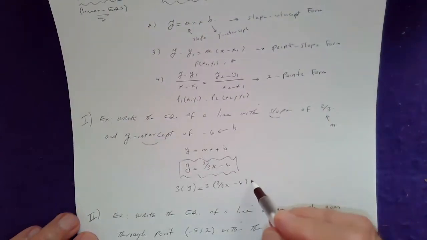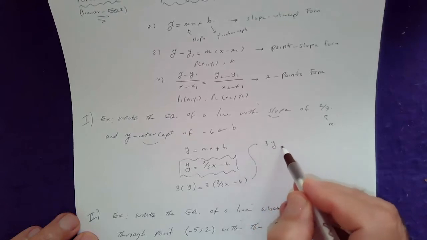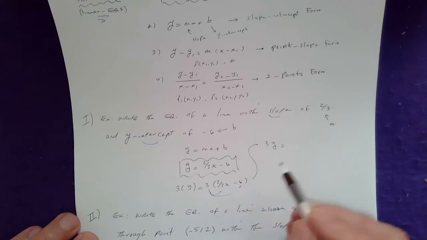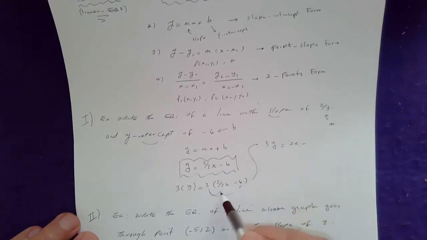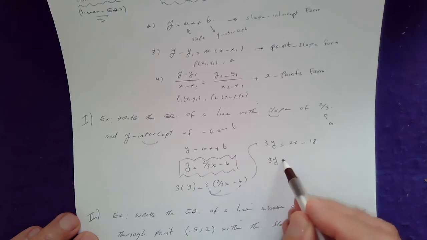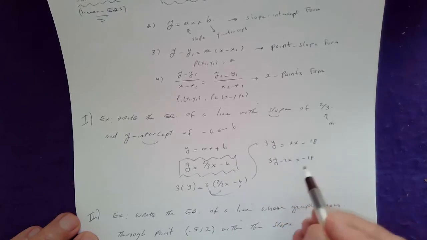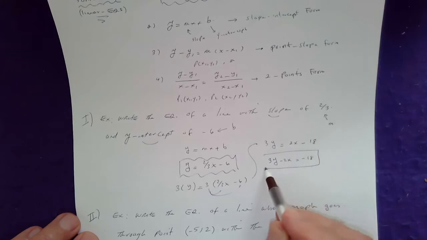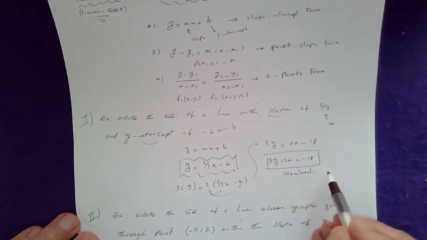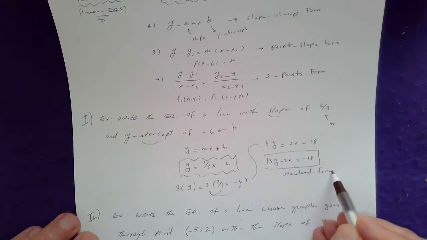And what do I get? I get 3y is equal to, when you distribute the 3 by 2/3, you get 2x, and 3 times 6 is 18. So this would be 3y minus 2x equals -18. So there you have it.